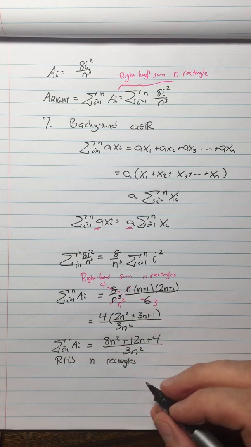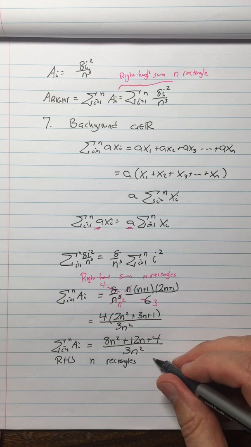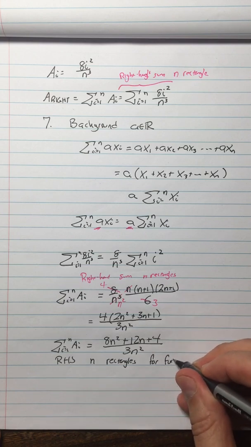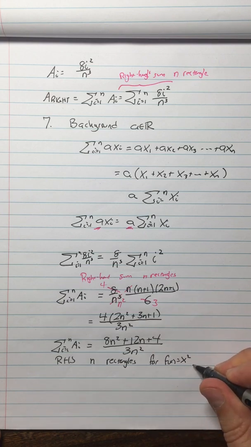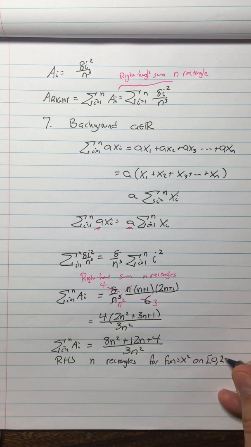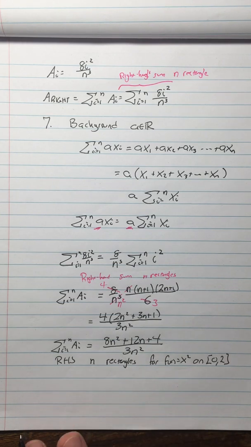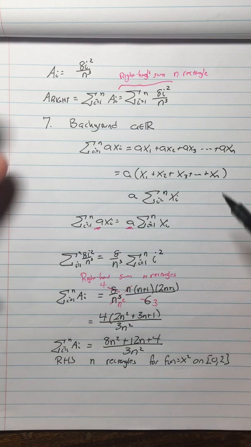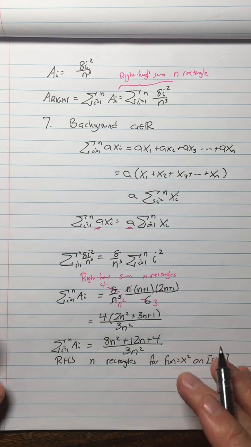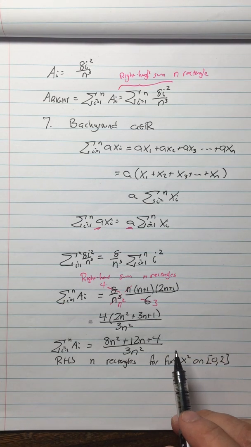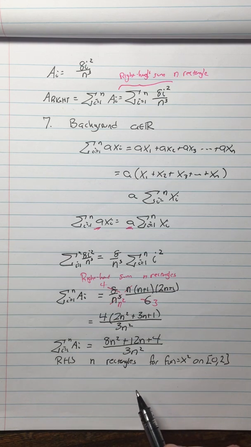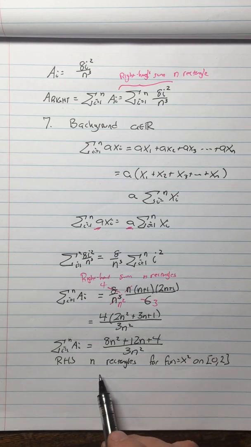Now, it only works for the particular function that we're dealing with, f of x equals x squared, and only on the interval that we're dealing with, which is 0 to 2. I picked a very contrived function because we can do this, but we're going to see later that you can do this with any function, and we don't have to do this depth of analysis. But I want to show you that you can take the limit as n approaches infinity of a right-hand sum.